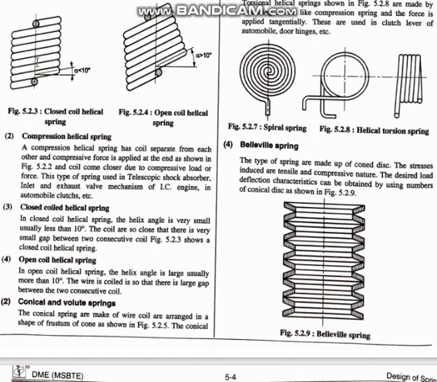Now this is the axis of the spring coil, and this is the line perpendicular to it, but the coils are at an angle. So this angle, if it is less than 10 degrees, then it is called closed coil helical spring. If it is more than 10 degrees, then it is called open coil helical spring. So in a closed coil helical spring, the helix angle is very small, less than 10 degrees. The coils are so close that there is a very small gap between them.